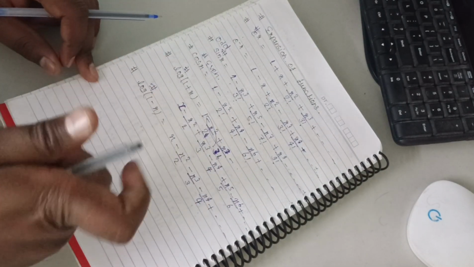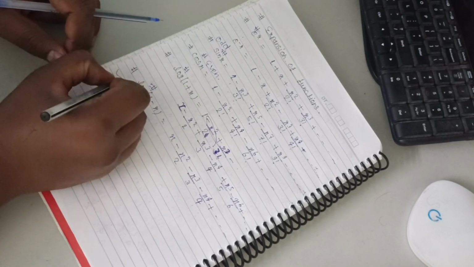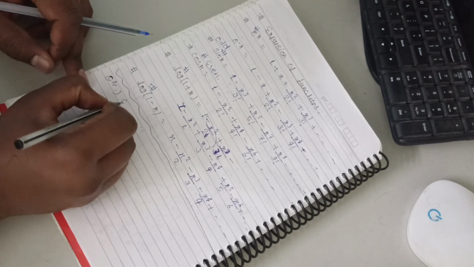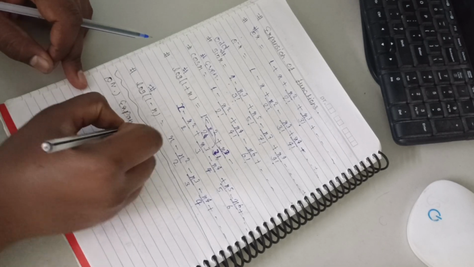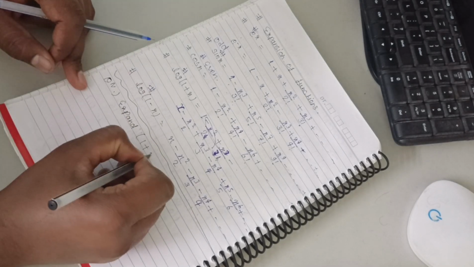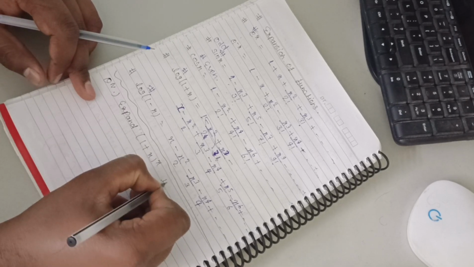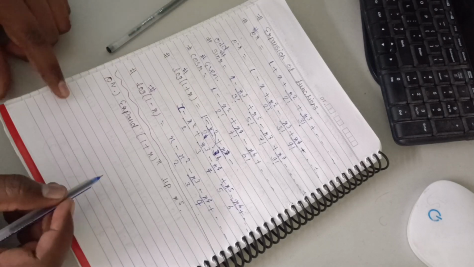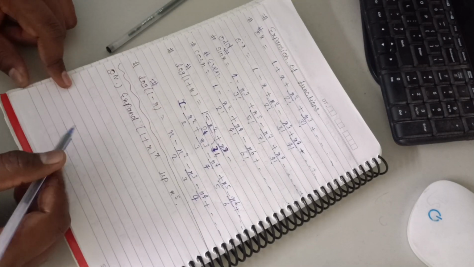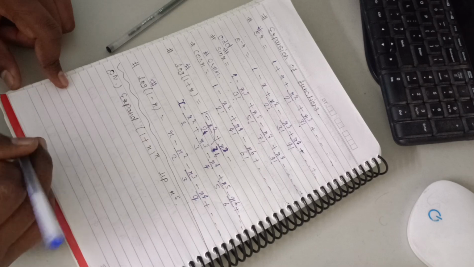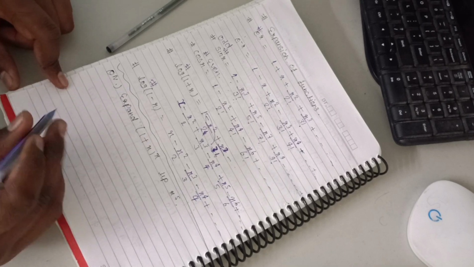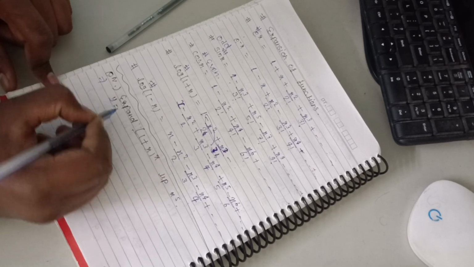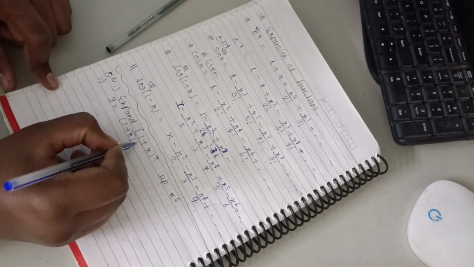Okay, so now suppose there is one question, that is, expand 1 plus x to the power x up to x to the power 5. So how will you do this? Here we will simply use the expansions. Like how, we will let y is equal to 1 plus x to the power x.